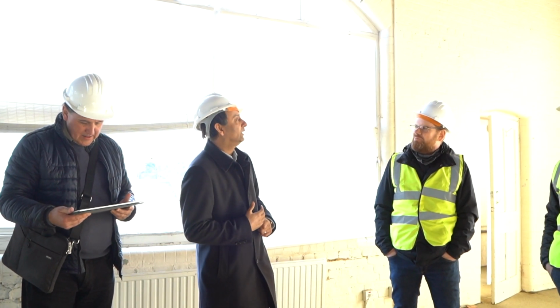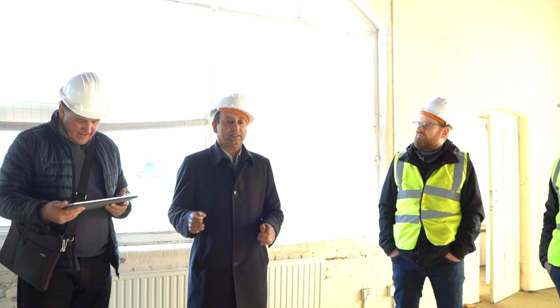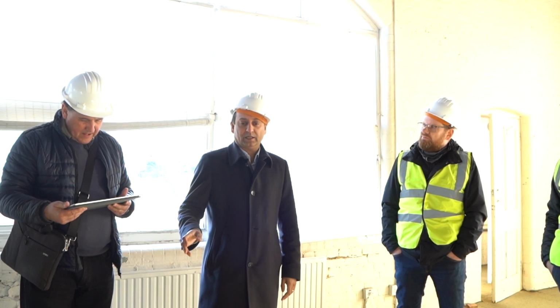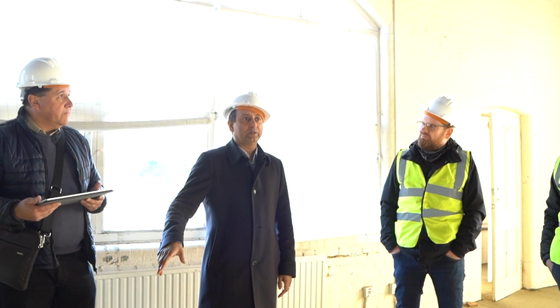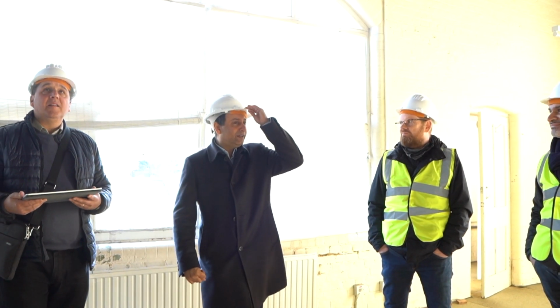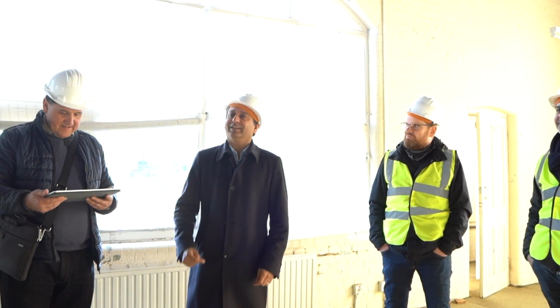Apparently in the early 1900s, this was actually where they used to put the coffins, the dead people. They used to. Yeah, I was like, really? But that was very... yeah. Sure, I told you that.